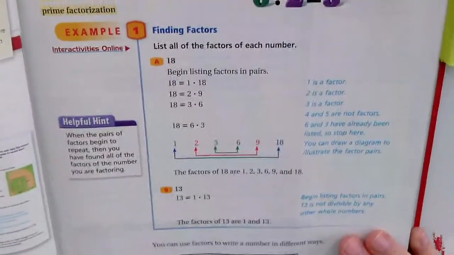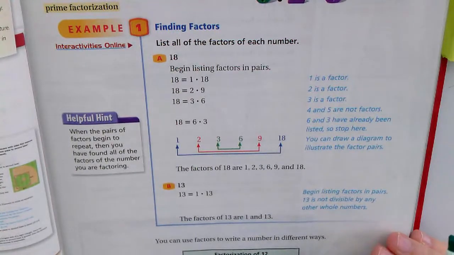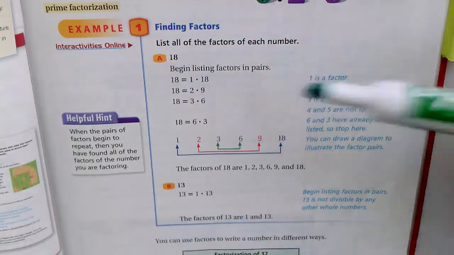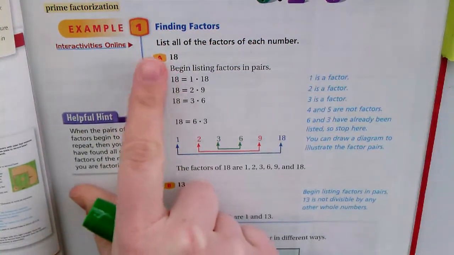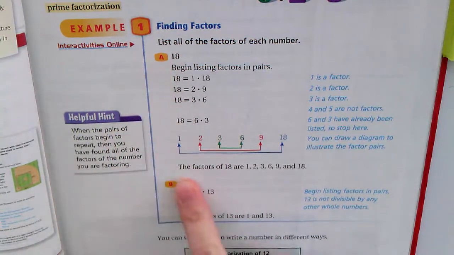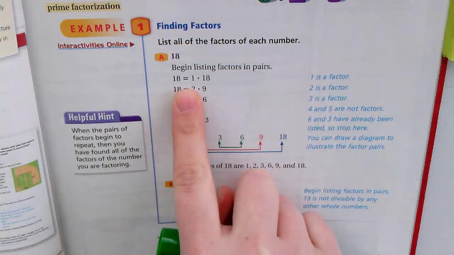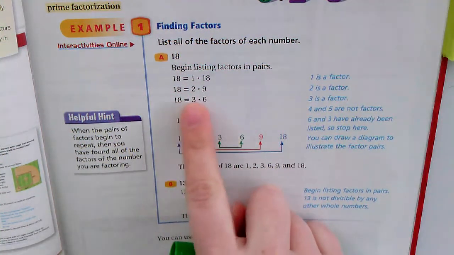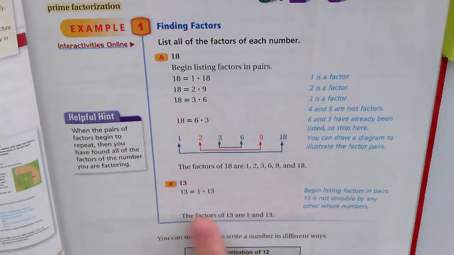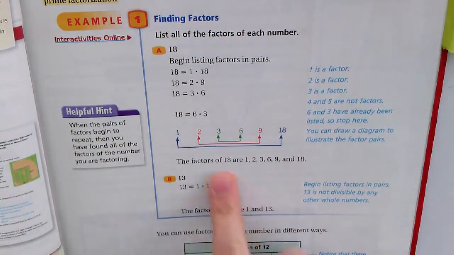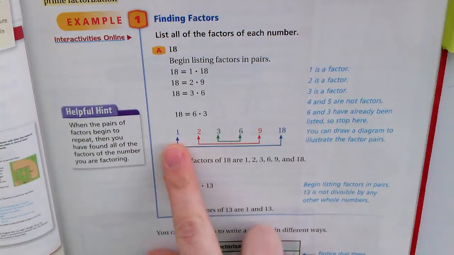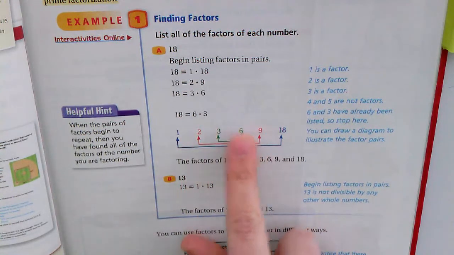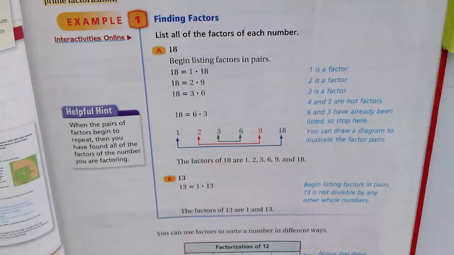Down here, you're going to see 2 examples about finding factors and listing them. You can list factors in pairs. So if your number is 18, you can list the factors in pairs. 18 equals 1 times 18, 2 times 9 also equals 18, and 3 times 6 also equals 18. You can see it right down here as well in this little chart: 1 times 18, 2 times 9, and 3 times 6.